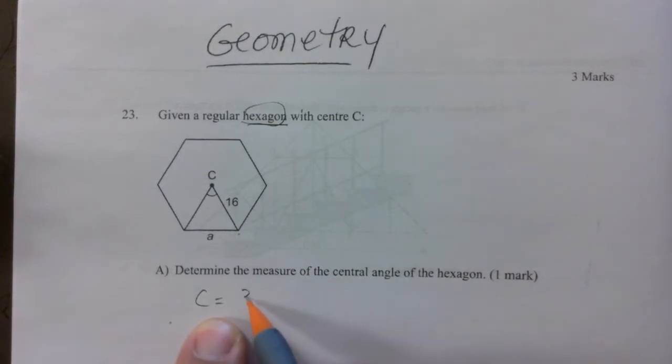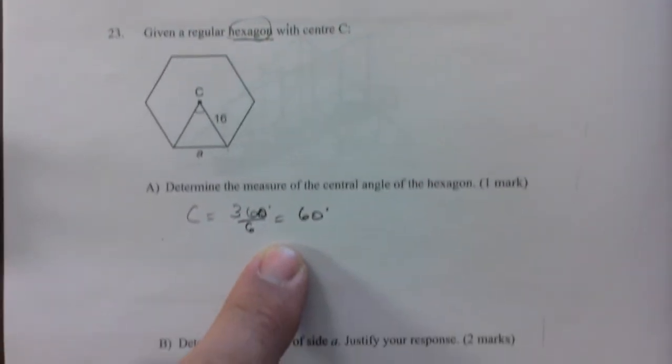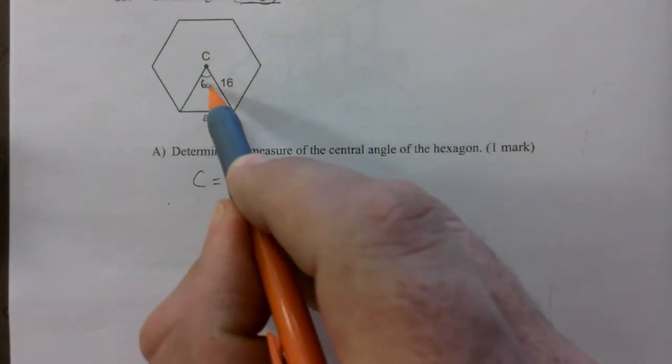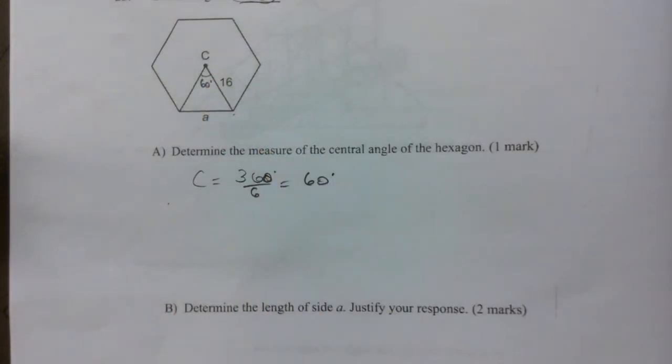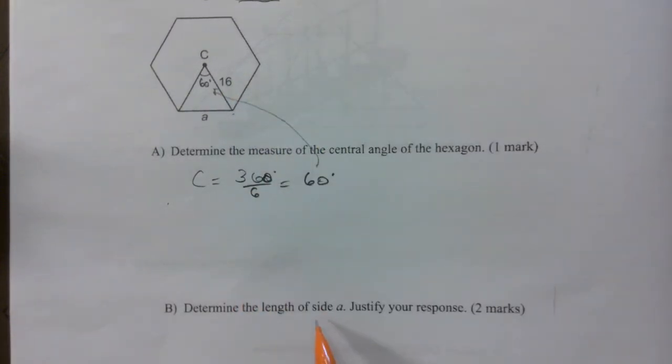This should be a piece of cake. That's 60, so you just found this one, that central angle. Determine the length of side A, justify your response. That means show work.